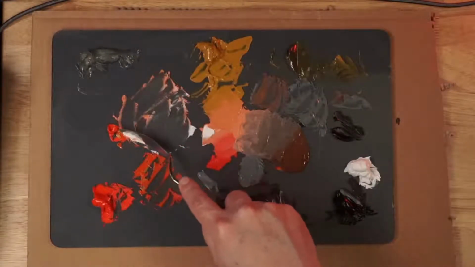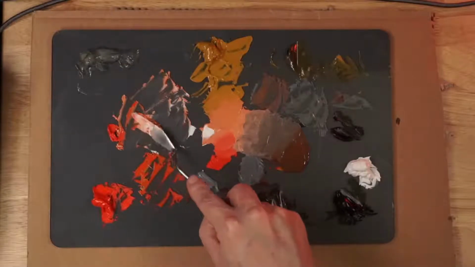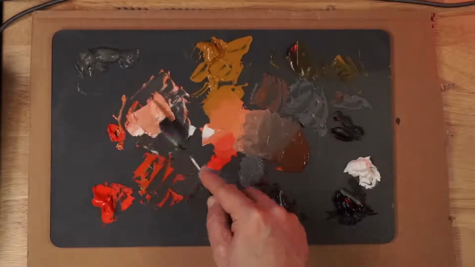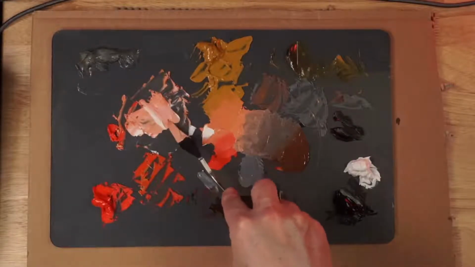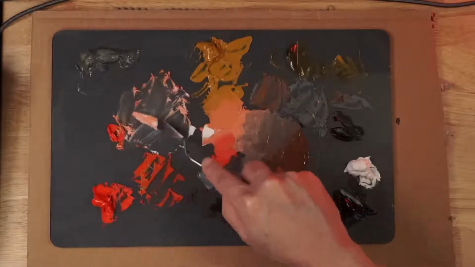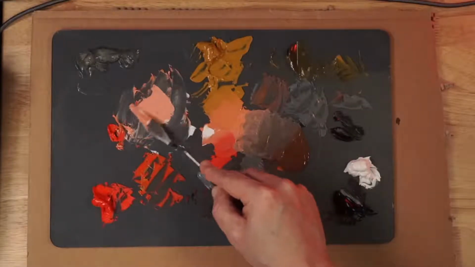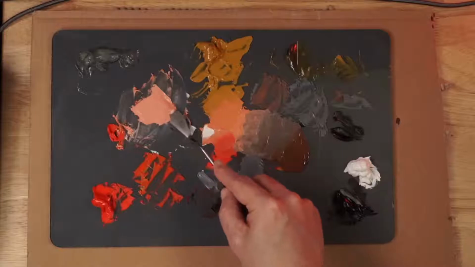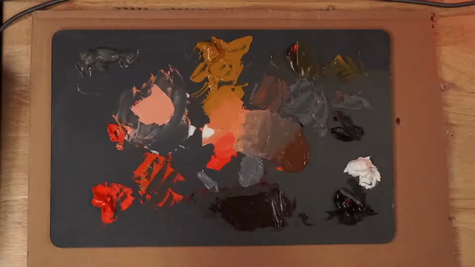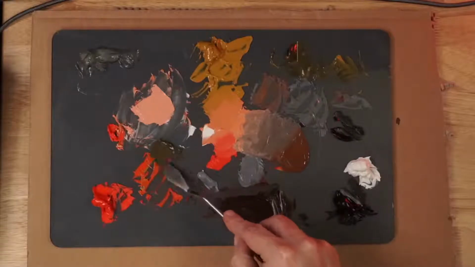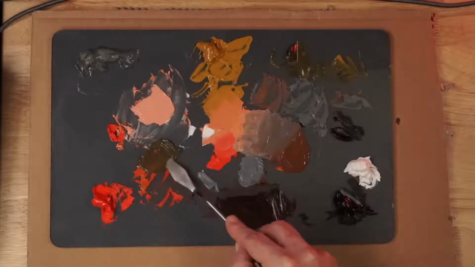So let's pretend this is skin tone, since we're doing that in class, doing color studies this week. I had a skin tone like that. So it doesn't have quite as much warmth in it, does it? So maybe a little more black and yellow.